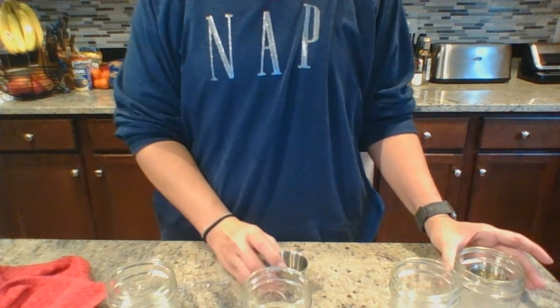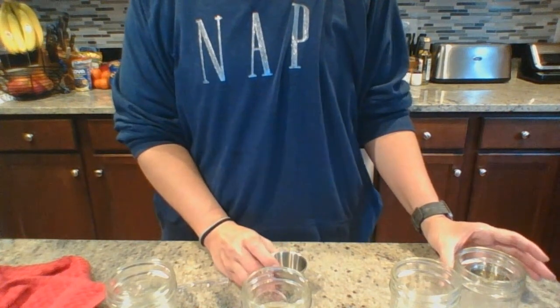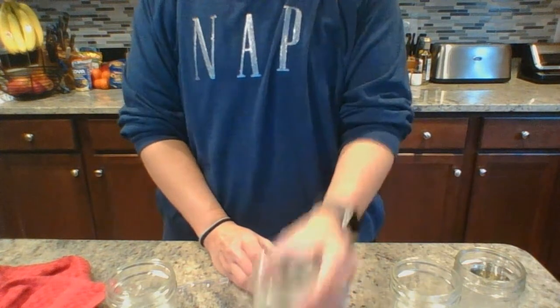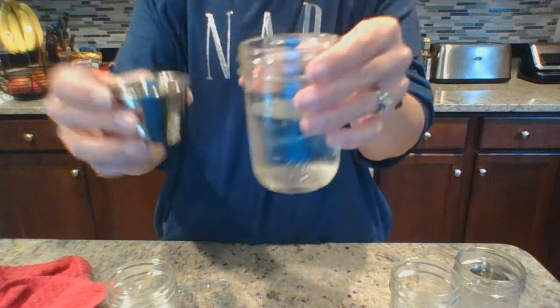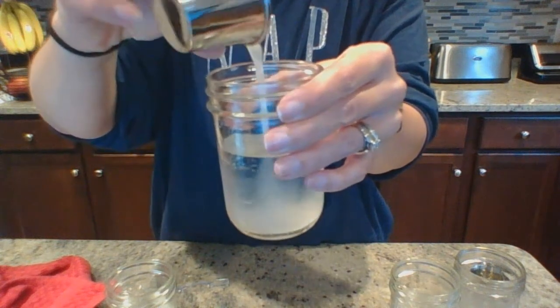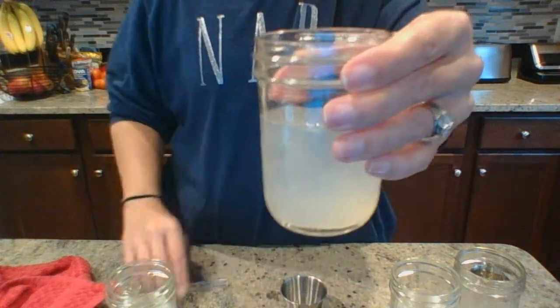So it says to pour in 25 milliliters of lemon juice into the next cup of water and stir for about 35 seconds. So I'm just going to pour some of this in here and then stir.